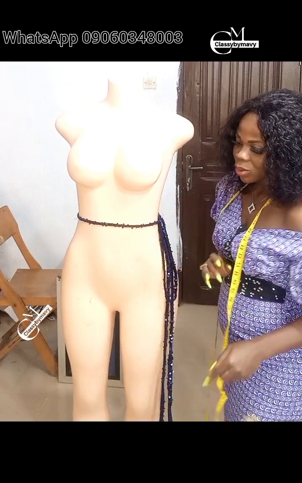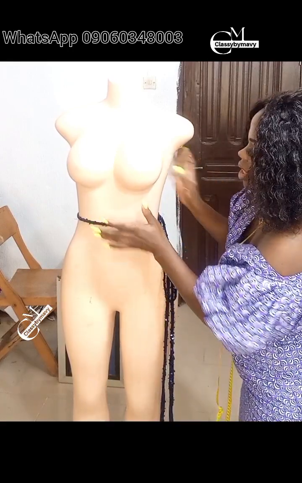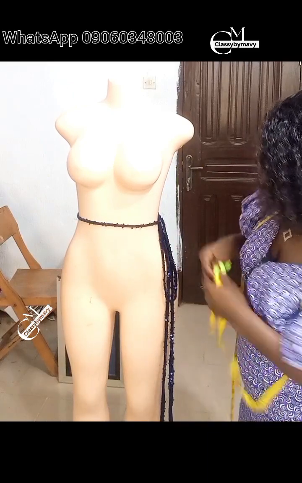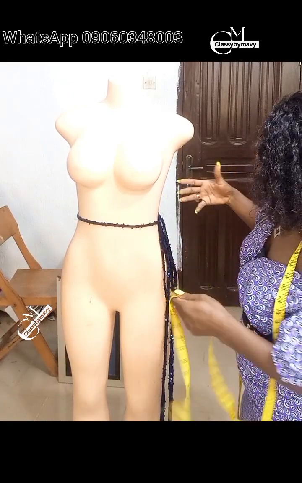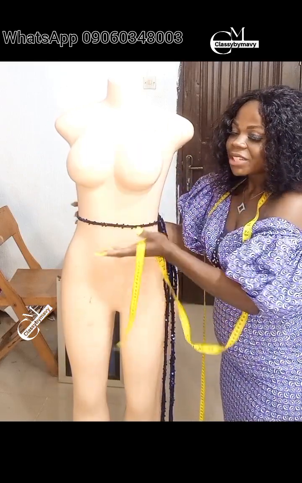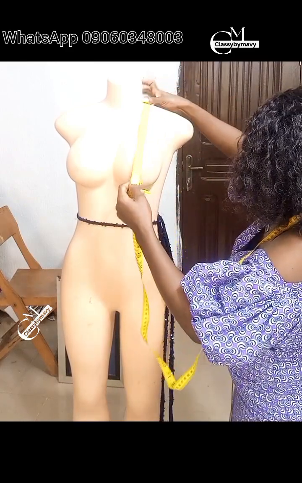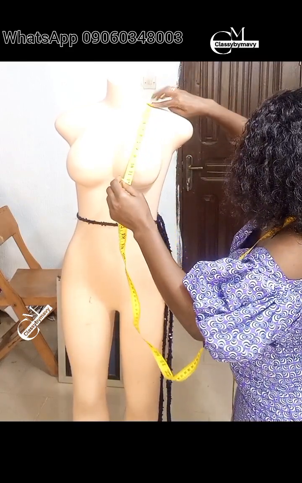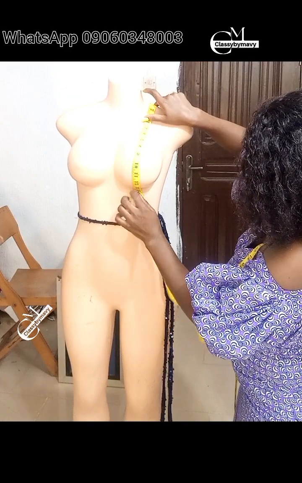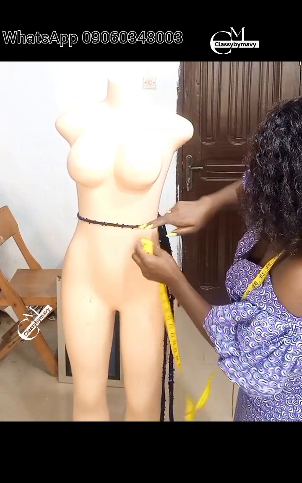Please be taking them down so that you know the exact measurement you need. Next we'll be taking our bust circumference. This is when you are measuring for a half scale basic bodice. But if it's for a full scale basic bodice, at this point you measure your full length, the full length of the dress. From here to here is 17 inches.